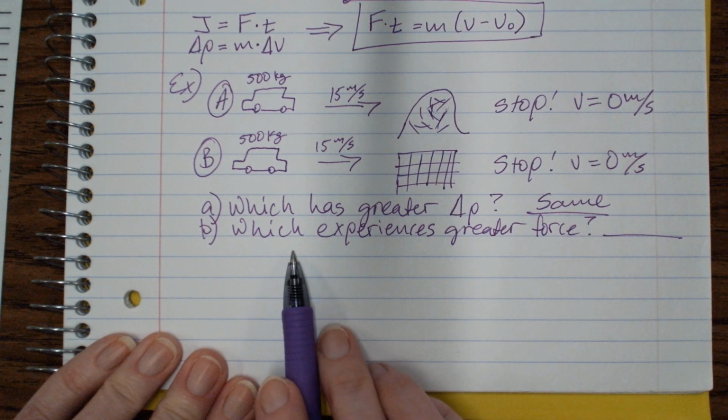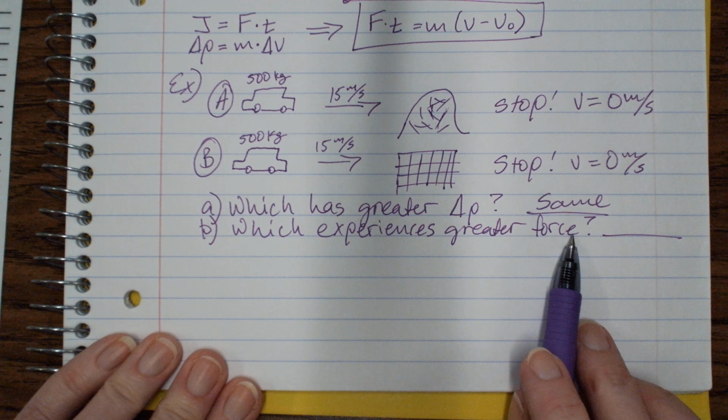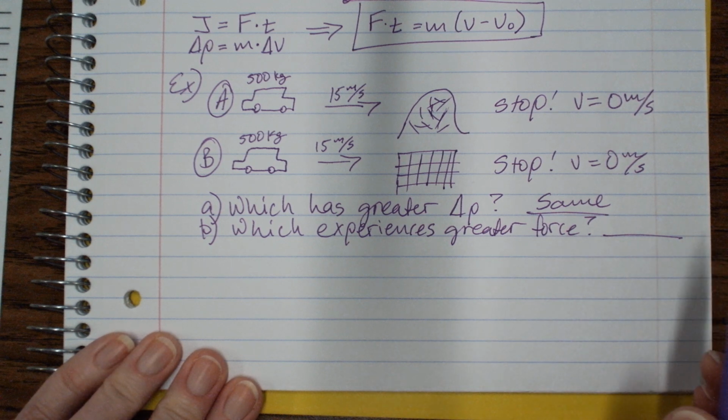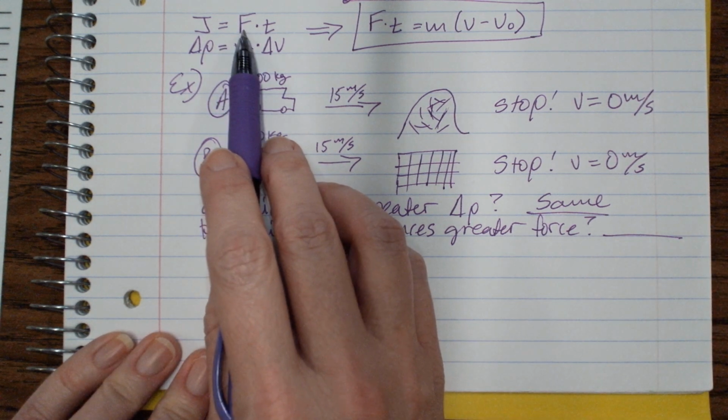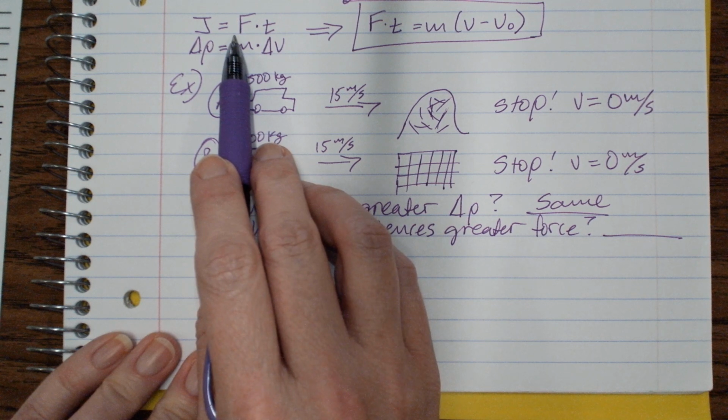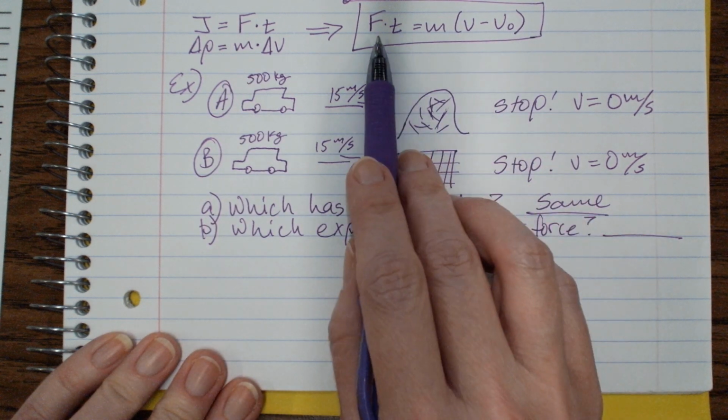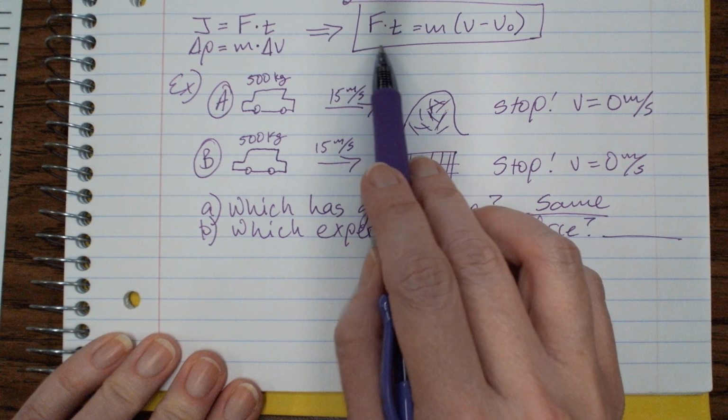So they're the same. But which experiences a greater force? Okay, so that's a little different. The force is equal to the change in momentum, right? Times time. So force times time.